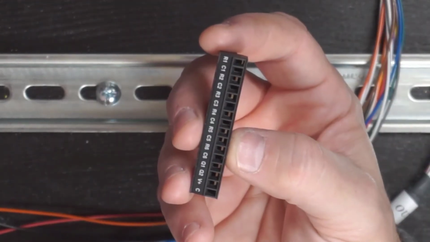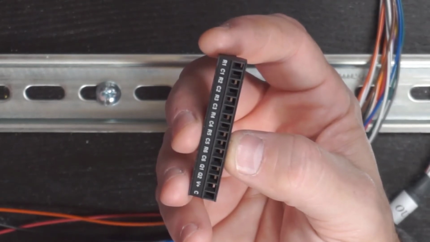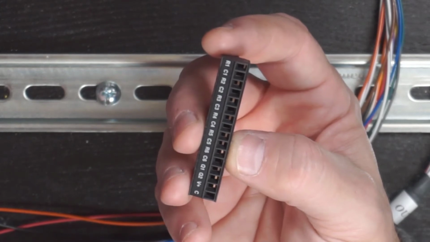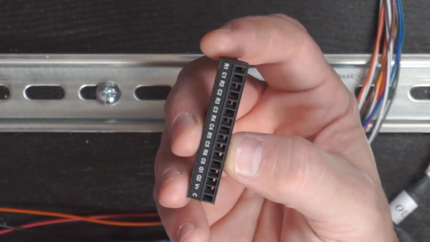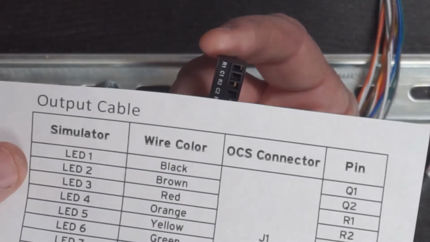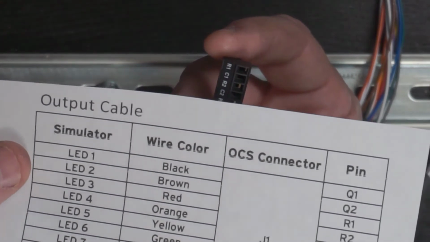Okay, now we're going to move on to the output connector. We finished up our input connector. We've got all those connections made where we want on that orange connector. Now we've moved on to our output connector. So let's take a look here. Of course, we've got our output terminal block. We've got, again, a clear plan on which color is going to which pin.